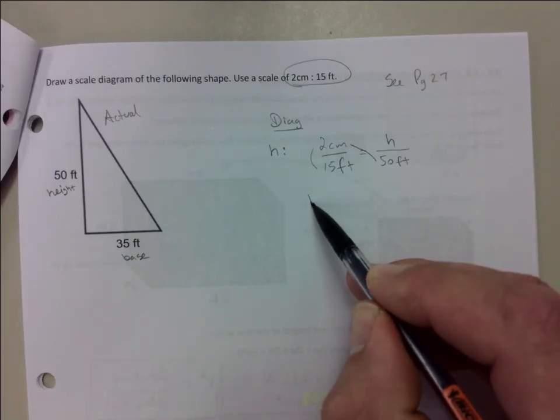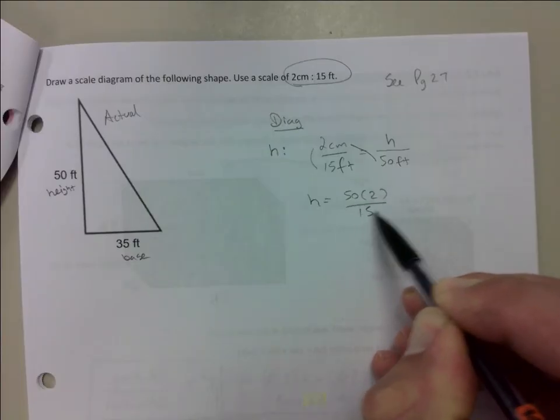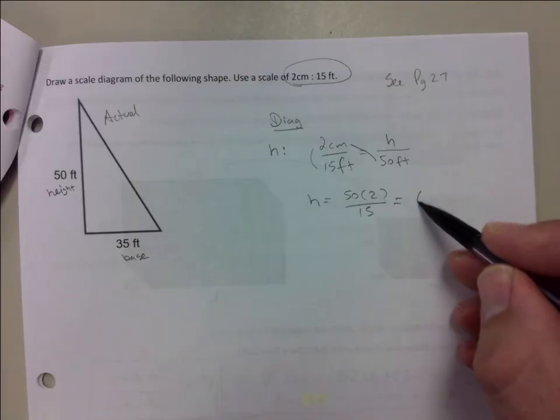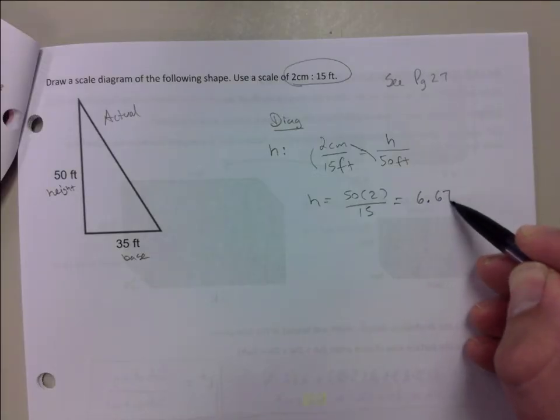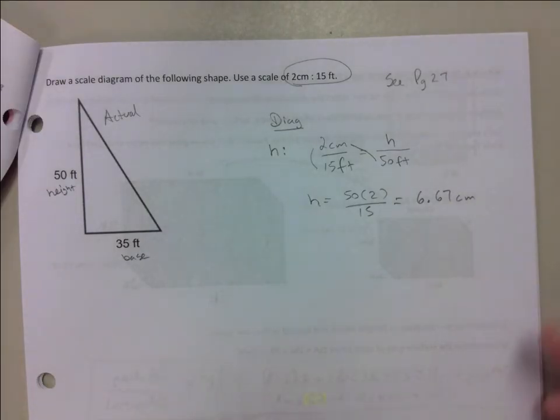This would be 50 times 2 divided by 15. So it's 100 divided by 15 essentially. So that'd be 6.67. Oh, your favorite number. Centimeters.